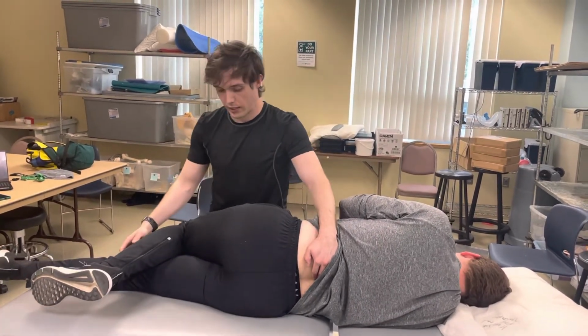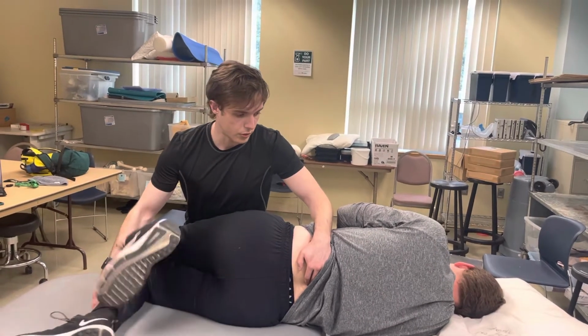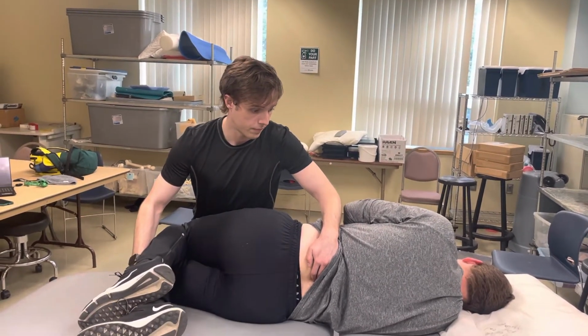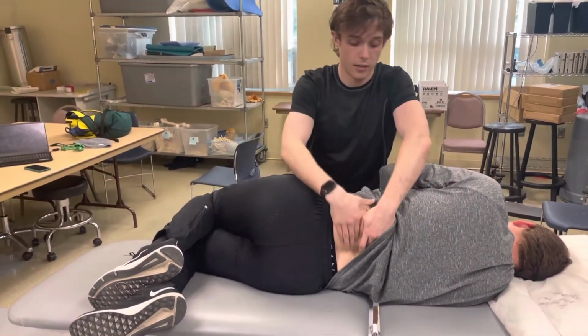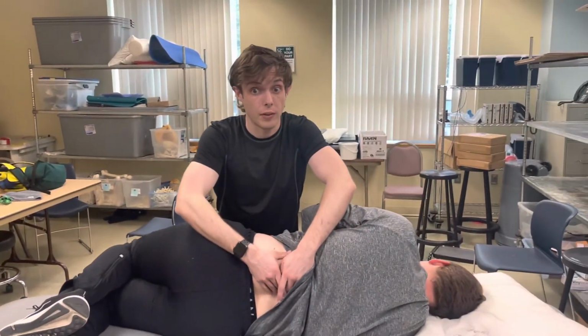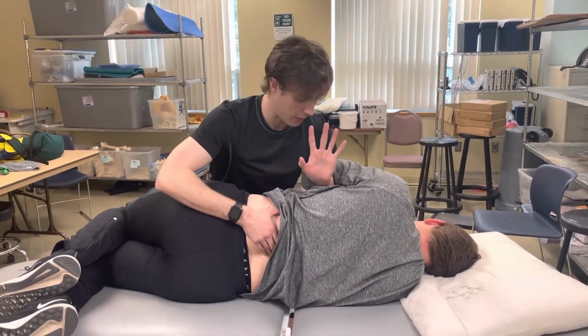Very good. Go ahead and just relax there. And then I can go ahead and bring his spine into extension up to the segment I'm targeting. So we'll go ahead and have him relax there. And next I can use rotation for the I portion of my test. So I've got him in extension. I'll use my arm interlocking technique.